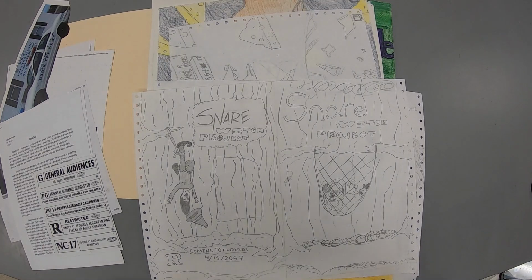All right, today we are going to talk about the final project, the movie poster. With the movie poster, what you're going to be doing is coming up with your own original idea for a movie. We've got a couple of examples that we're going to look at, and we're going to talk about how we're going to go about creating all this.